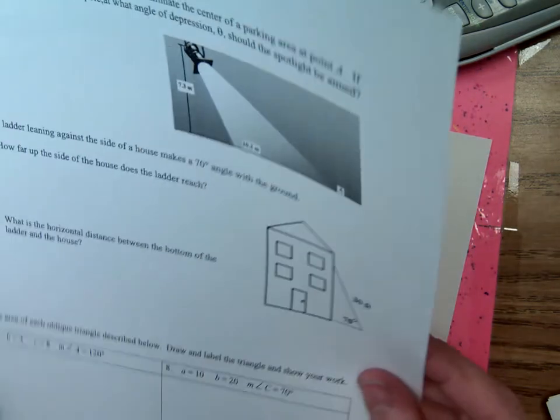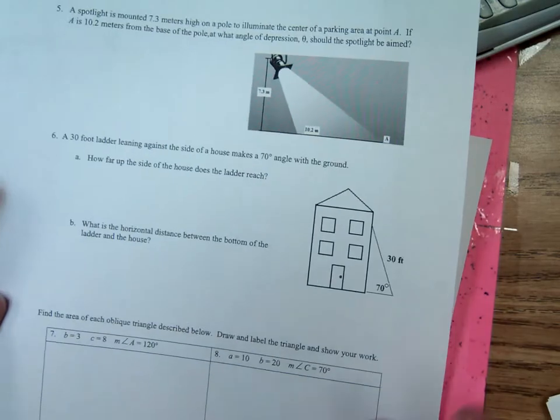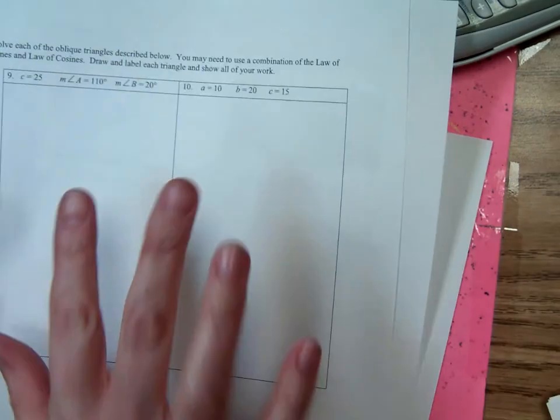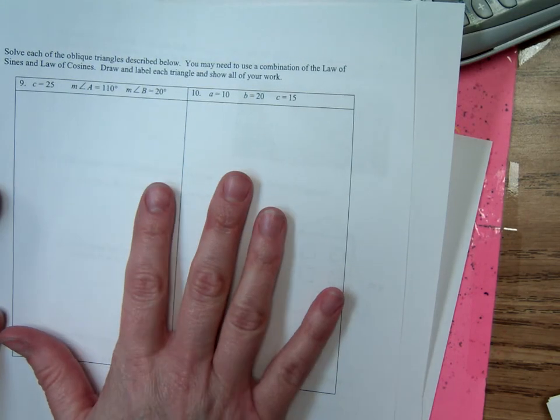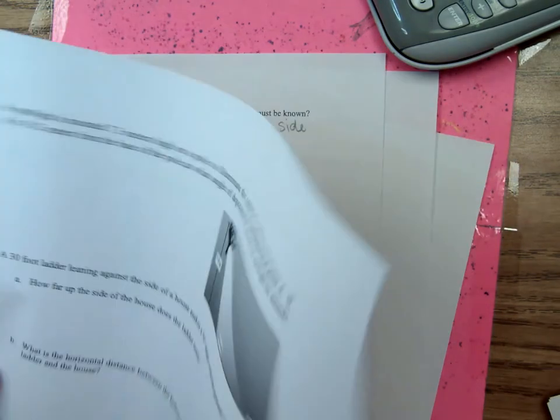But we always have this problem. And then you're finding the area. Make sure you draw the triangle. And then you have to solve the triangles. And it even says you might have to use a combination of the law of sines and the law of cosines. So it's just the 2 pages, right? Yeah. That's it? Okay. All right, there you go. Let you get started.